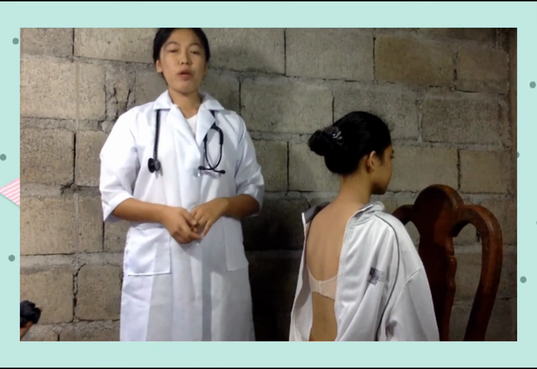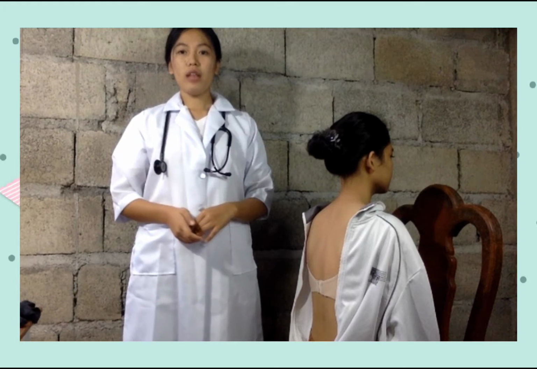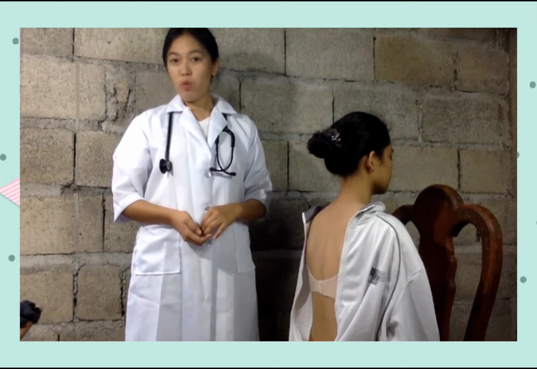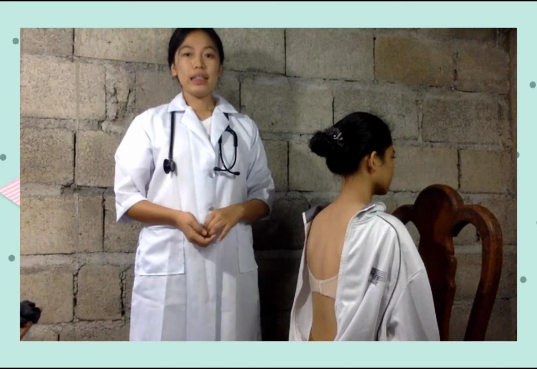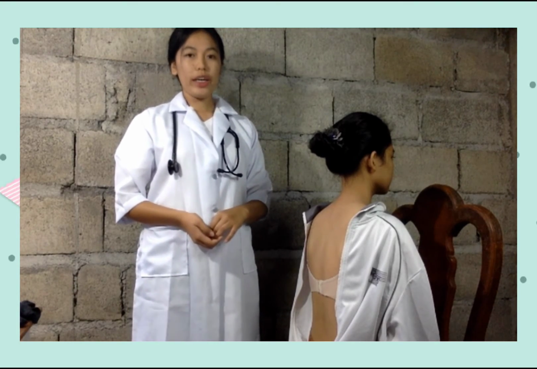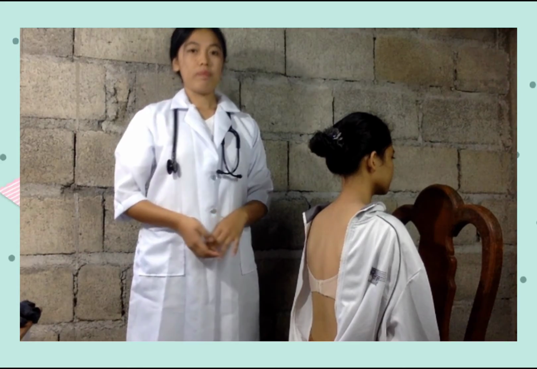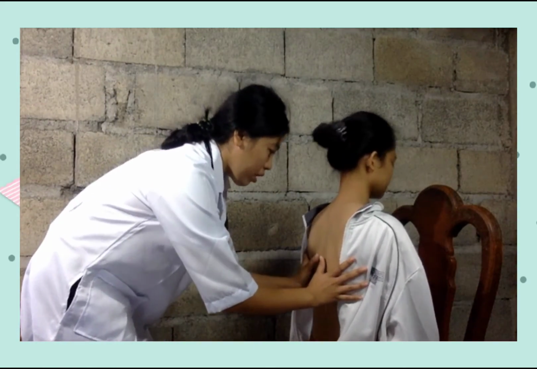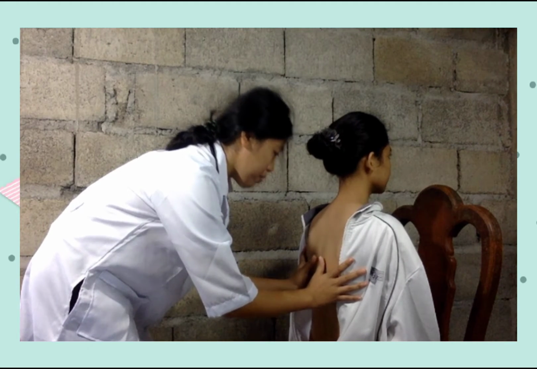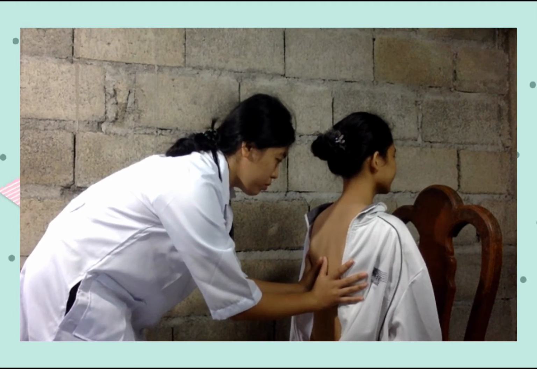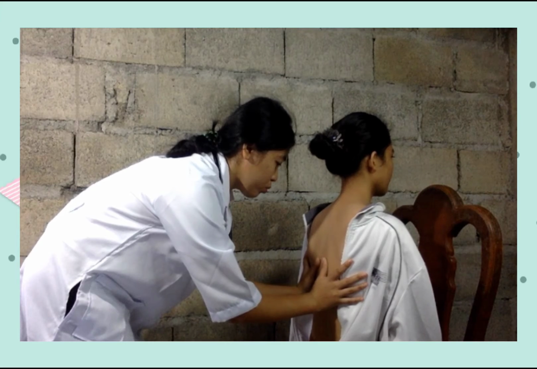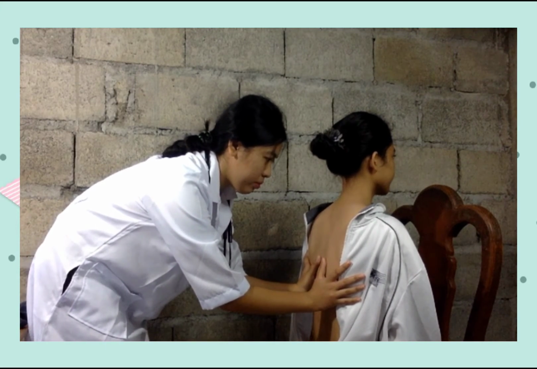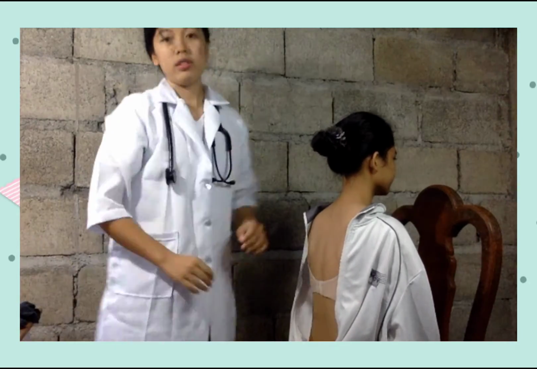Palpate the thorax for vocal tactile fremitus, the faintly perceptible vibration felt through the chest wall when the client speaks. Ask the client to speak such as the words blue moon or 1, 2, 3. So, ma'am, can you perform or speak 1, 2, 3 repeatedly? 1, 2, 3. Okay, ma'am, thank you po.